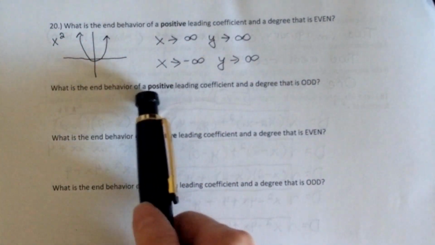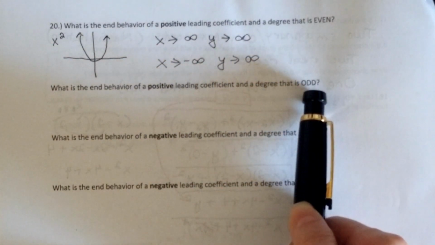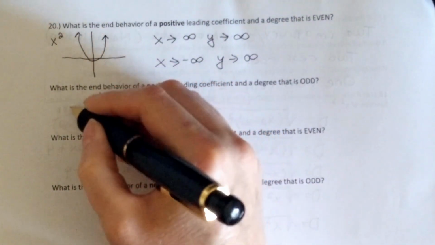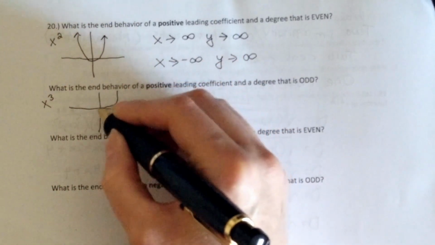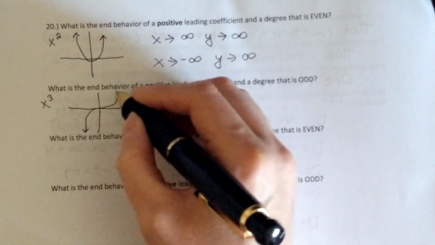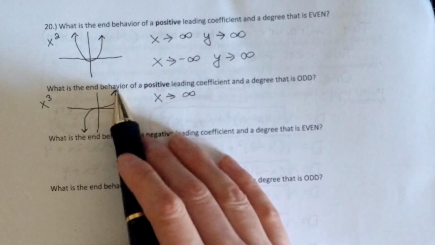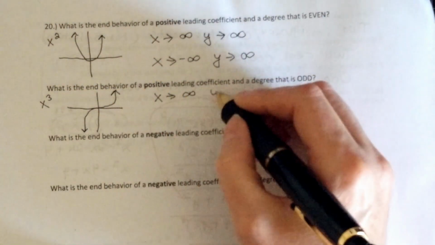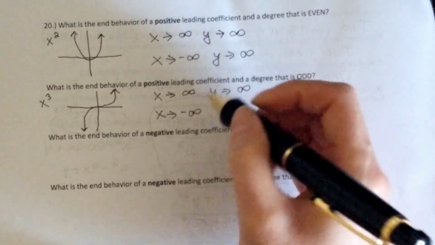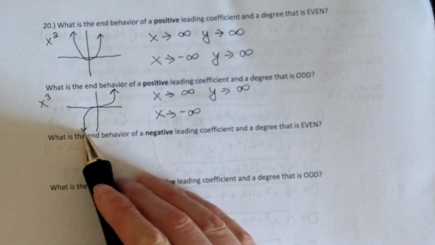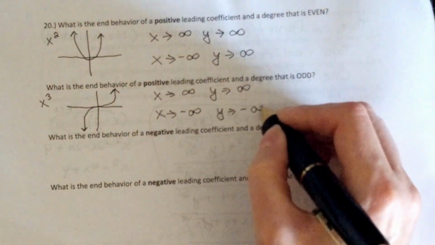Okay, what is the end behavior of a positive leading coefficient and a degree that is odd? Okay, so I picture x to the third. You must have this graph memorized. You will not get a graphing calculator. All right, so as x goes to infinity, that's the arrow on the right. Y goes to infinity. As x goes to negative infinity, that's the arrow on the left. It's pointed down, so y goes to negative infinity.